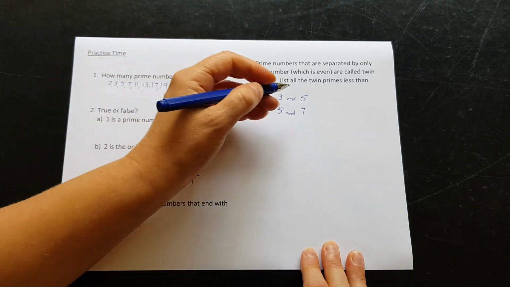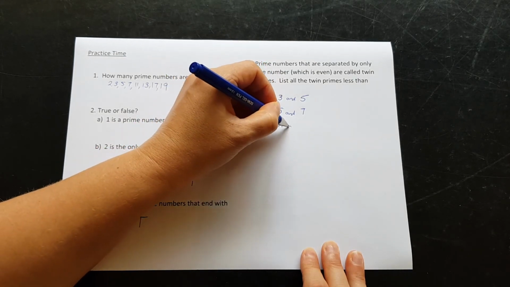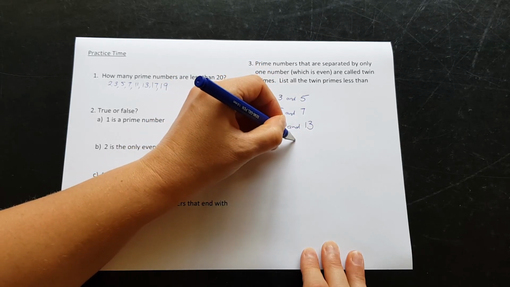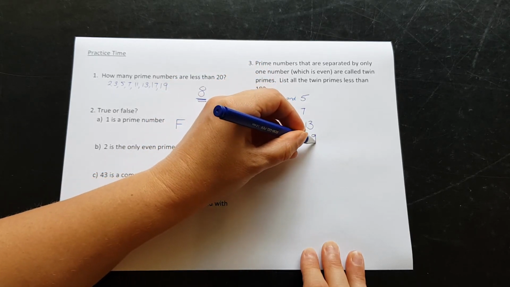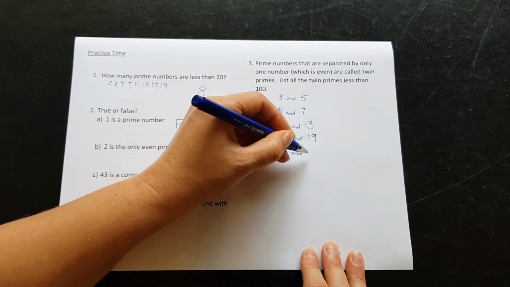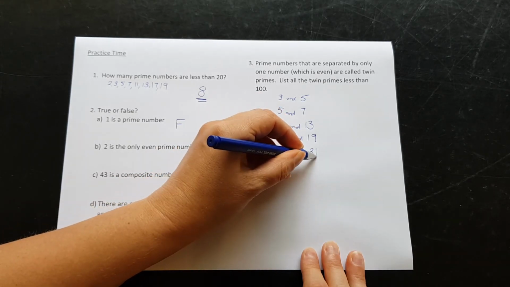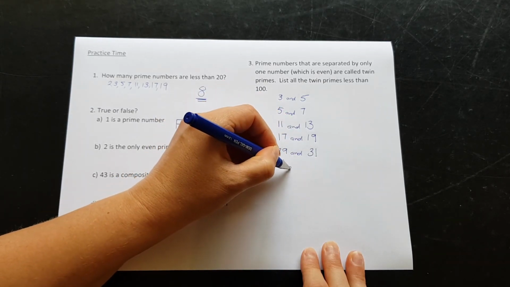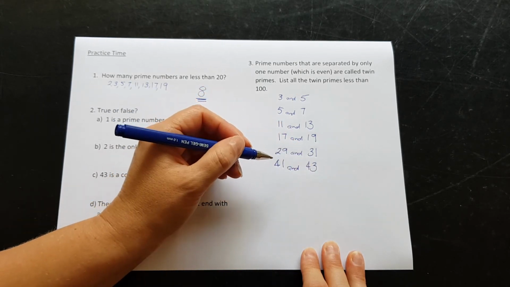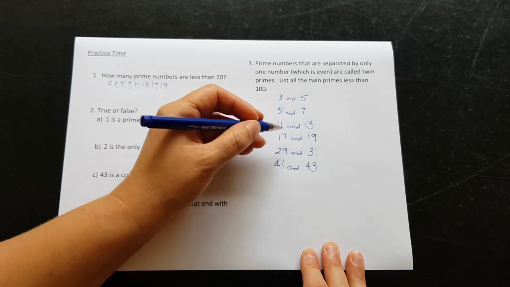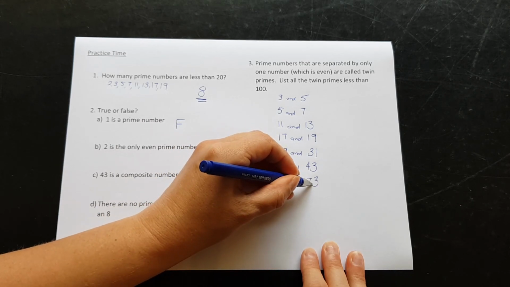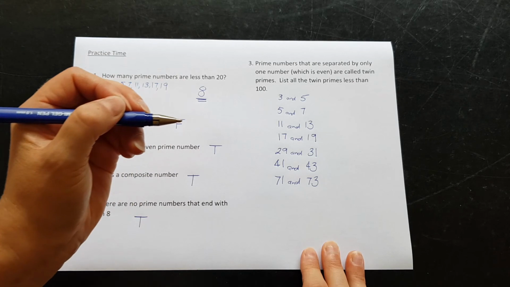Keep looking through the sieve, you'll find 11 and 13, and 17 and 19, 29 and 31, 41 and 43. Mustn't be too many left. We have 71 and 73. And I think that's all.